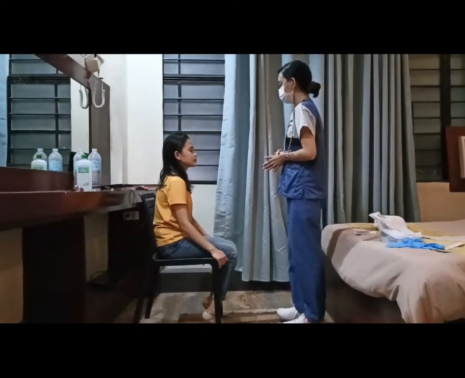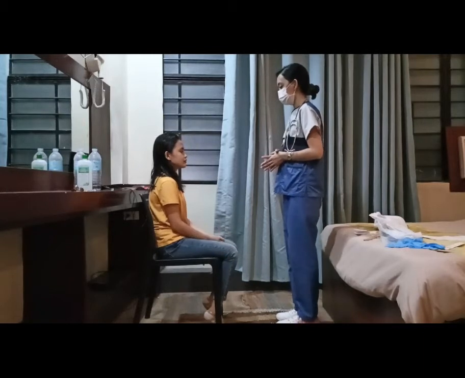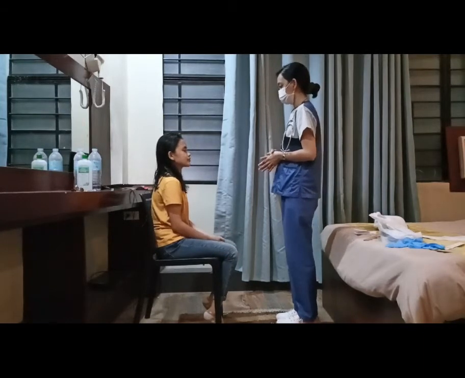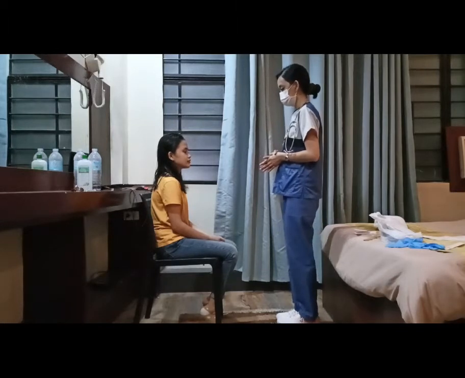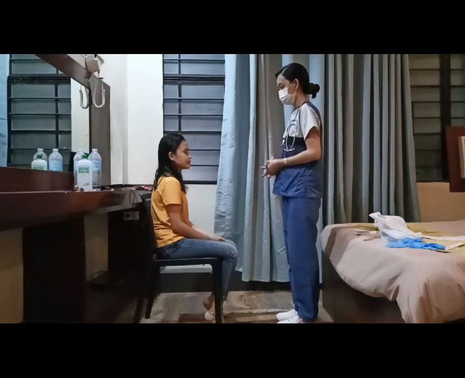So, ma'am, I will just perform hand hygiene and I will use gloves, for it is necessary to do so. I will also close the curtains to provide your privacy. Okay po ma'am.